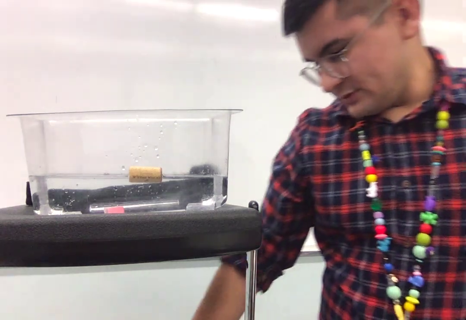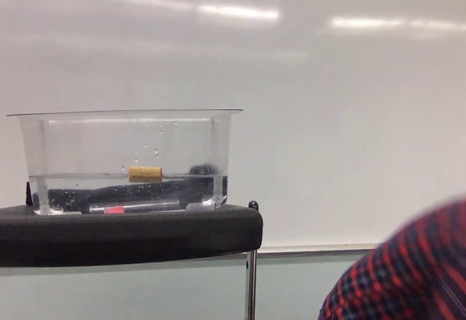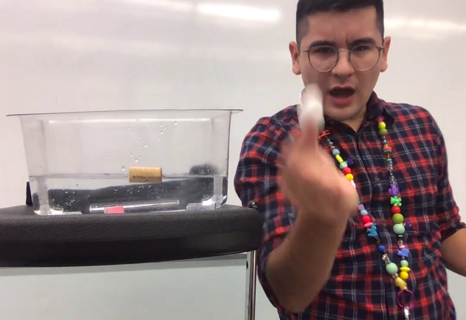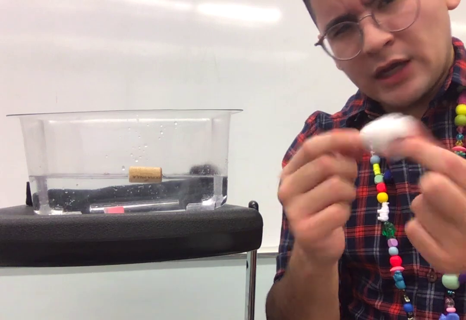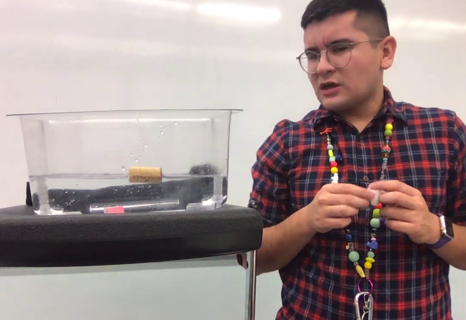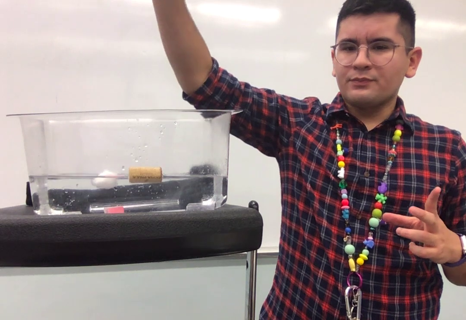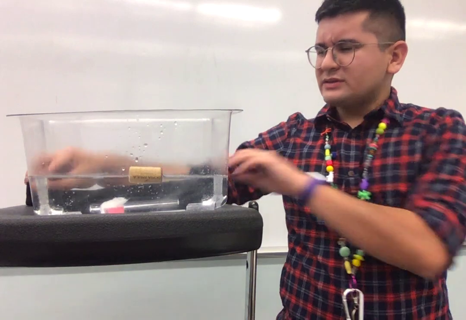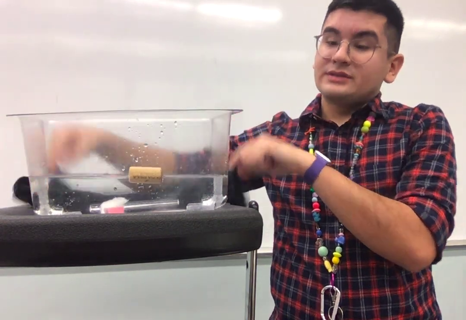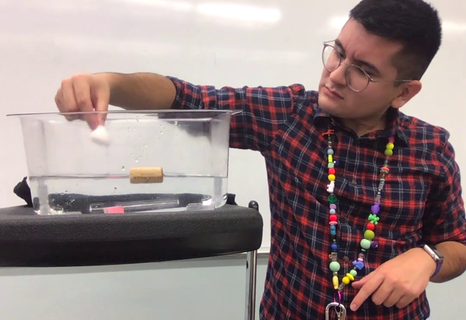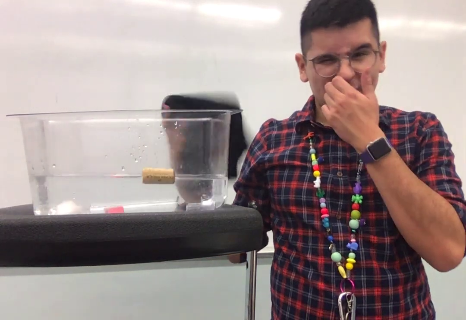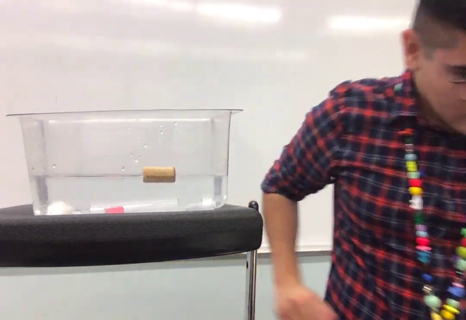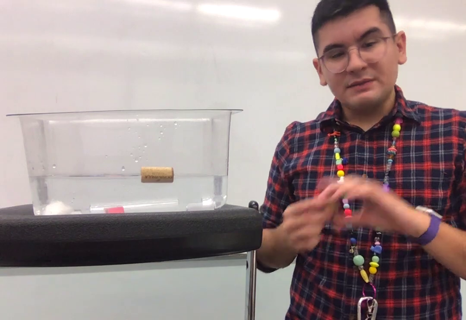Next object we're going to use is a cotton ball. Ooh, I dropped my cotton ball. Let me grab it. All right, I got it. We're back. So, cotton ball. I wonder if this will dissolve or not dissolve. Let's see. Ready, 1, 2, 3, boom. It's going down. But can you still see it? Let's see. I can still see it. I don't think it dissolved. So is that soluble or not soluble? Write it down.